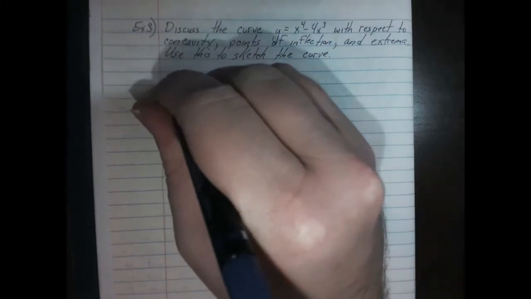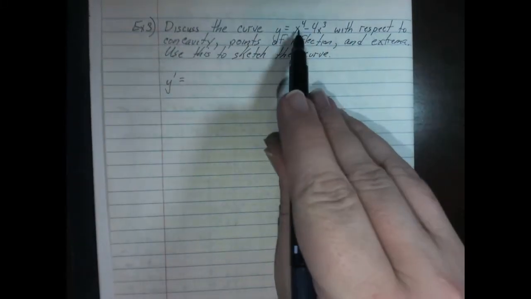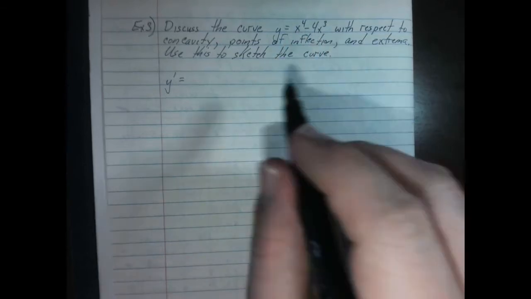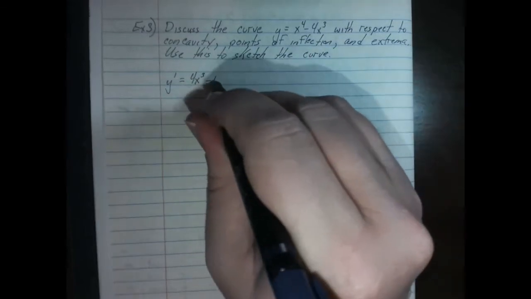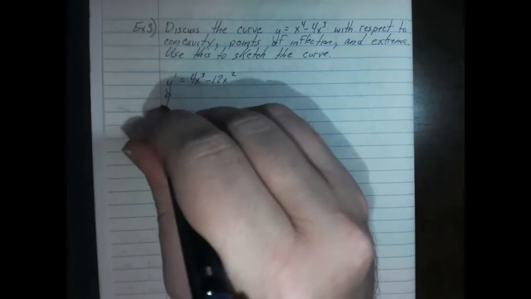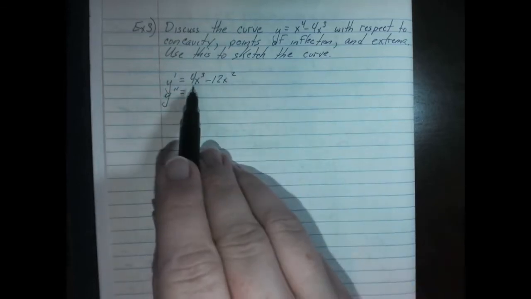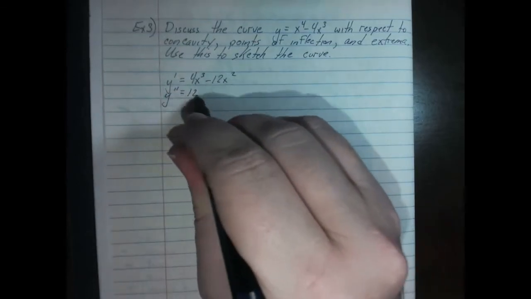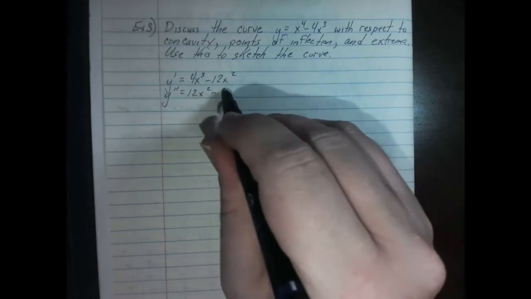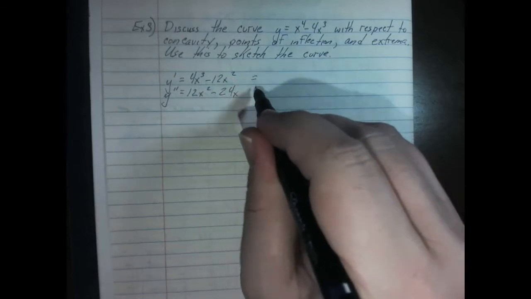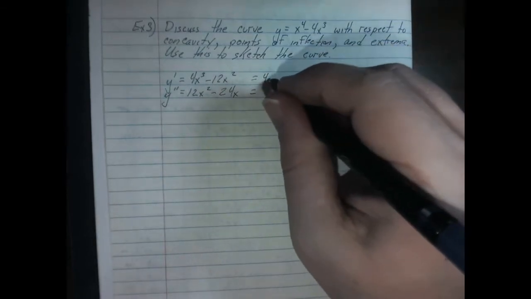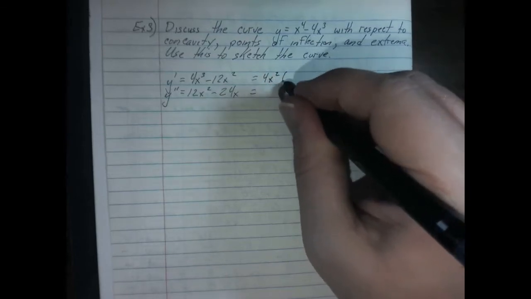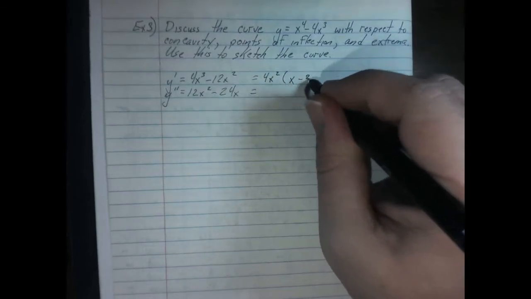So that means that I need my first derivative and my second derivative. Well, my first derivative here, that's going to be 4x cubed minus 12x squared. My second derivative, well, that's going to be 12x squared. Oh, look, wow, that might be something there. Minus 24x. And we've seen before that it helps to factor these out. Well, 4 and x squared goes into both of these. So 4x squared. I'm going to have, well, x minus 3.